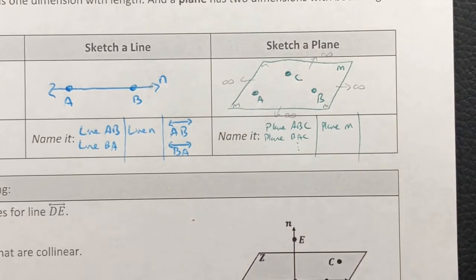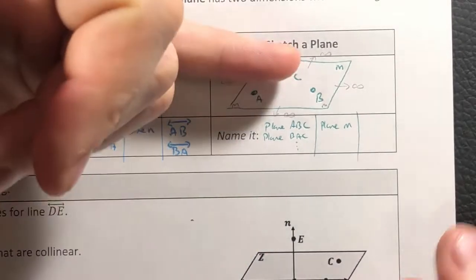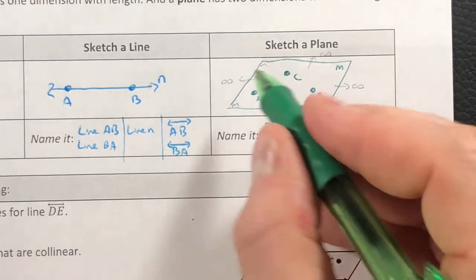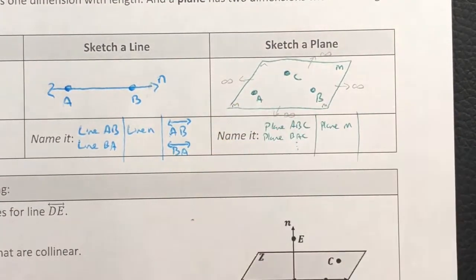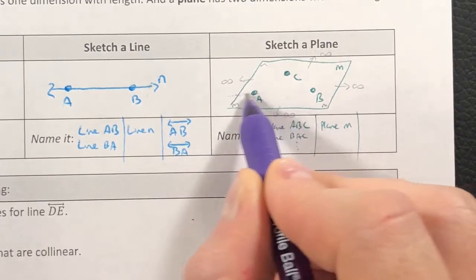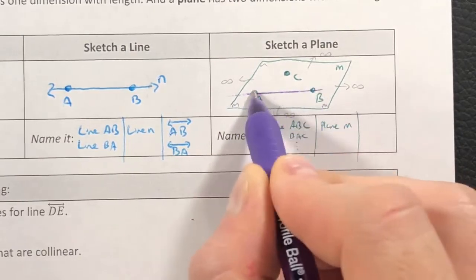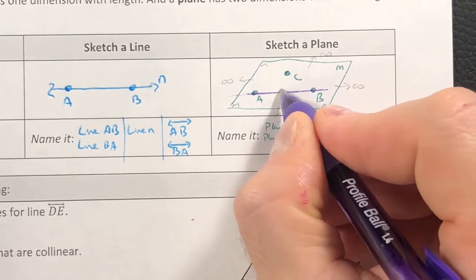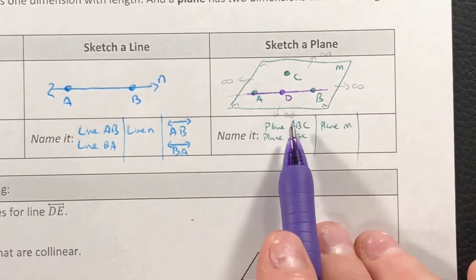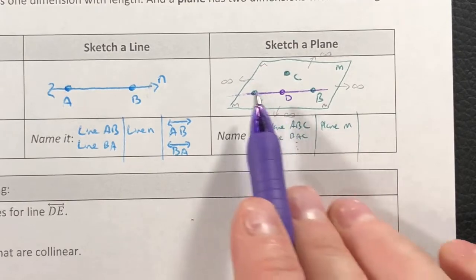What I could not do is if I listed another point along AB and I said, let's call this point D. And I know that point D, let's do this in a different color so we don't get ourselves confused. Let's do this in purple. So if A and B were connected with a line and I put another point D here, I could not name this plane ABD because that's all along a line.